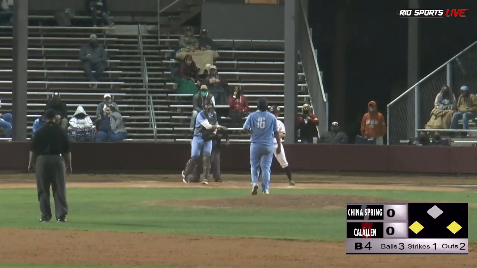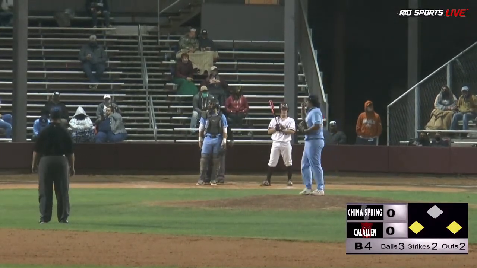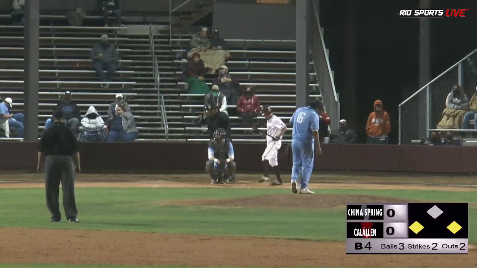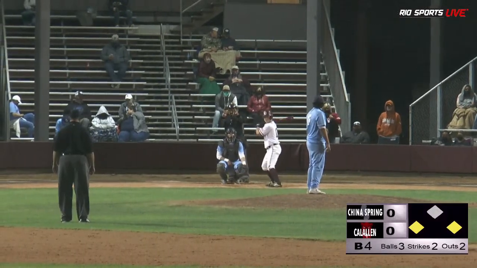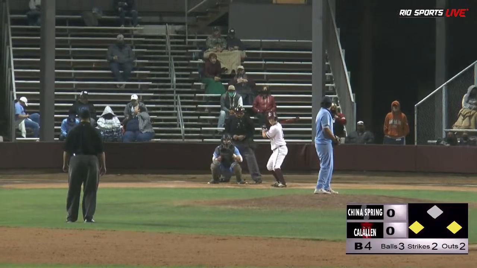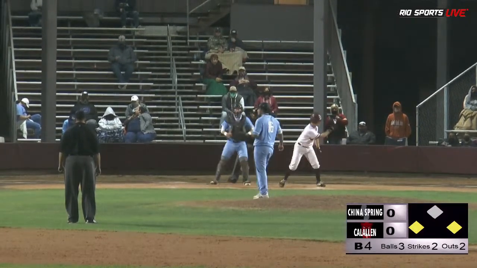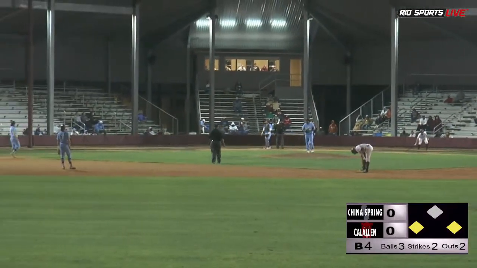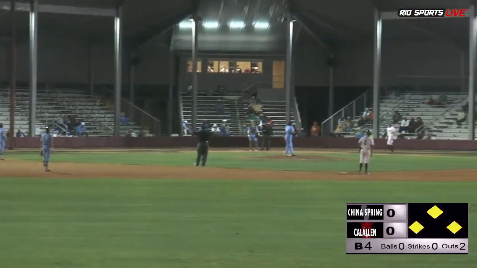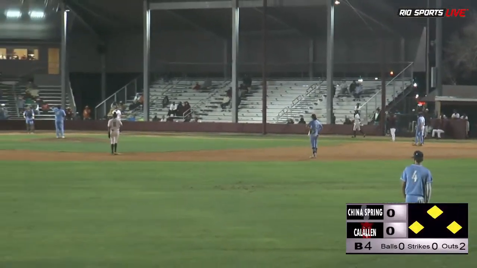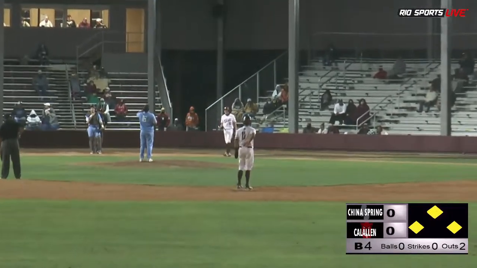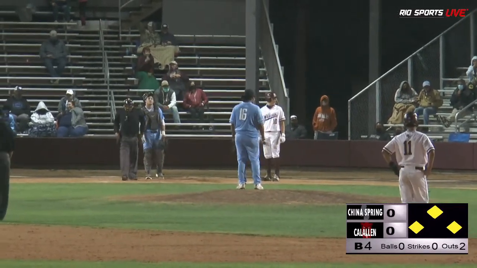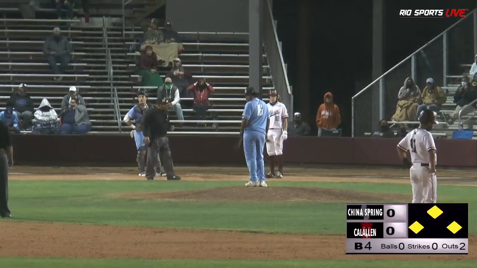This one comes in once again, strike number 2, 3-2 the count here. And the pitch is low, and it's going to be ball 4. And the bases are loaded now. Mr. McCreary gets walked. And here comes Arnold for Calallen. Bases juiced for him. See if he can bring in some runs here.